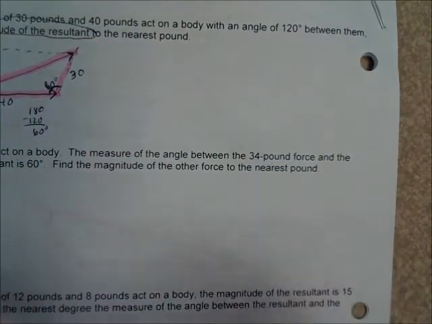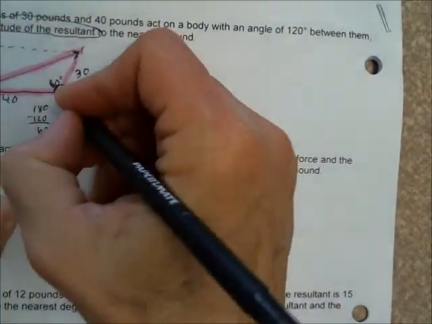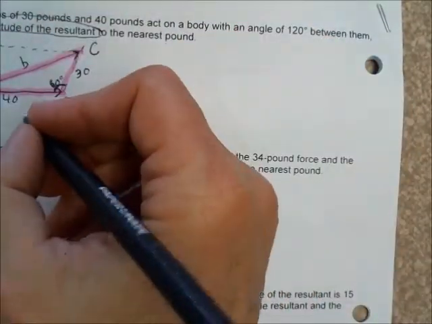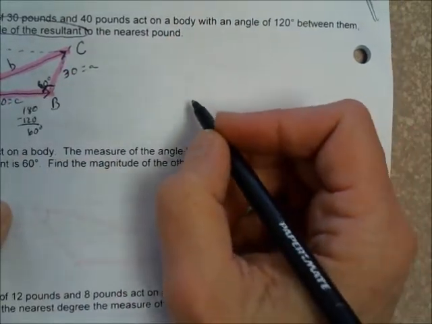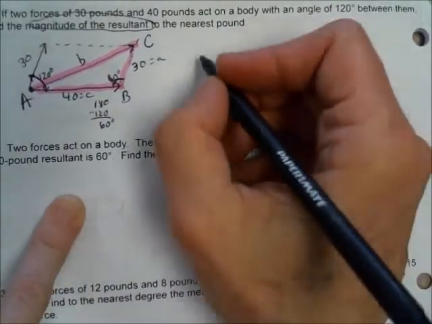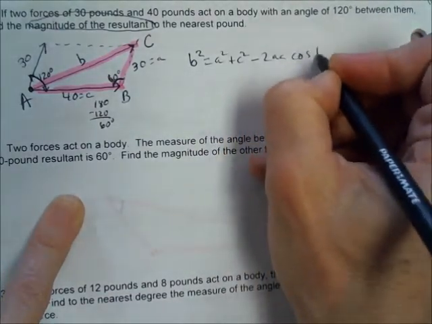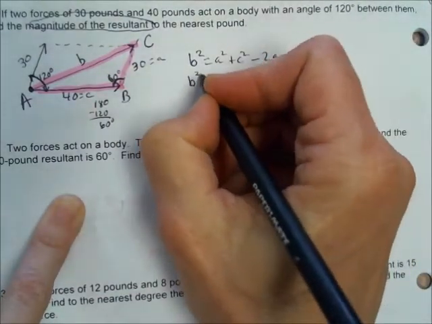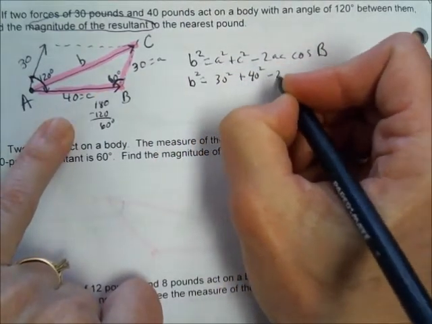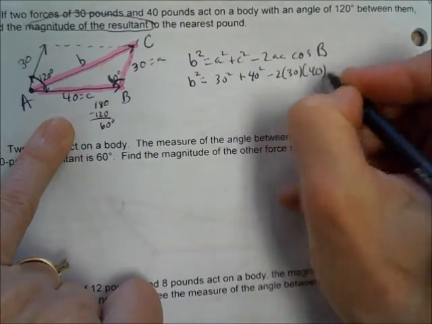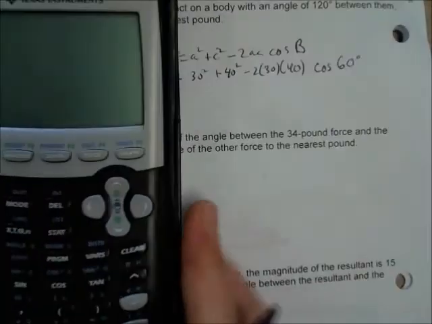that we know the two sides and the angle in between them. And if we call this ABC, then this is little b, this is little a, and this is little c. And just like the example that we did before, we have b squared equals a squared plus c squared minus 2ac cosine of B. That's the law of cosines. So a is 30, c is 40, 2 times 30 times 40 times the cosine of the angle in between them. So now it's time to pull out our calculators.